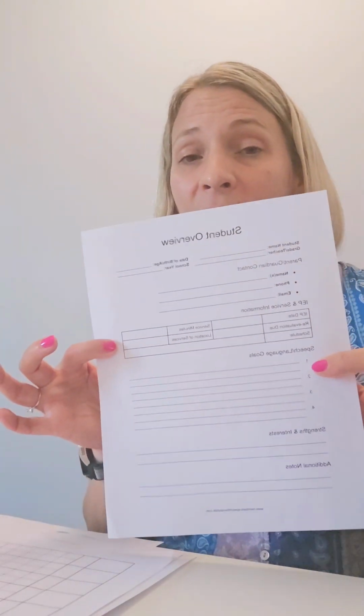The second one, which I just started doing for many reasons, is the student overview sheet. I do use an EMR, which has all the information that I need, but sometimes I don't have access to the computer. Sometimes I get locked out. One day I was completely locked out of my EMR. So I really like to have all the parent information written down somewhere.